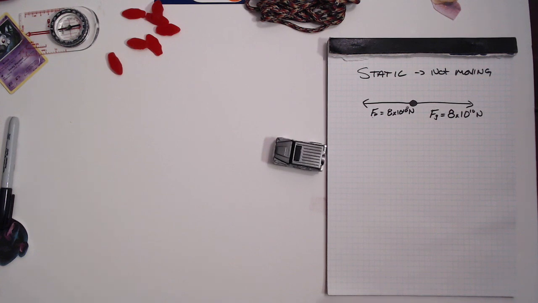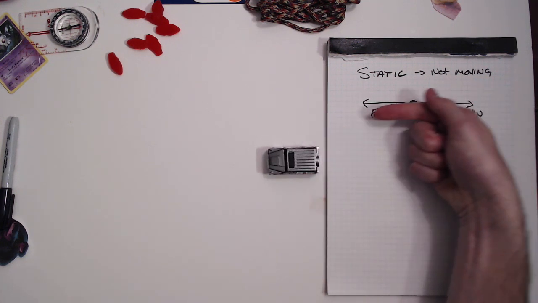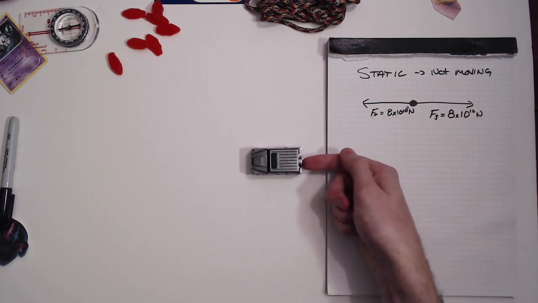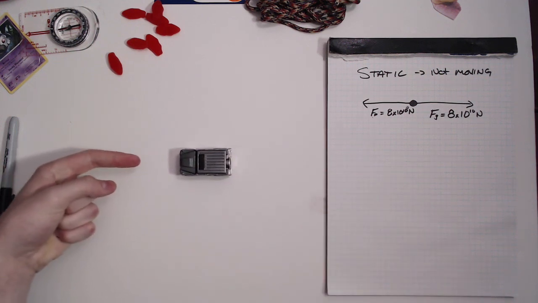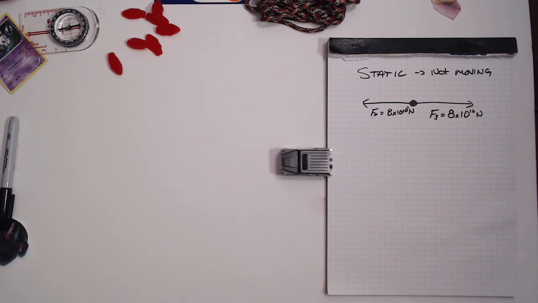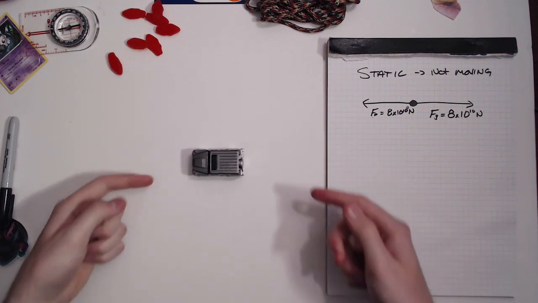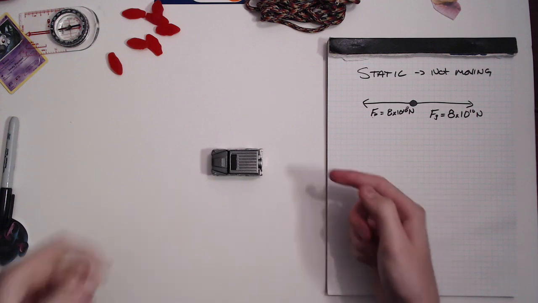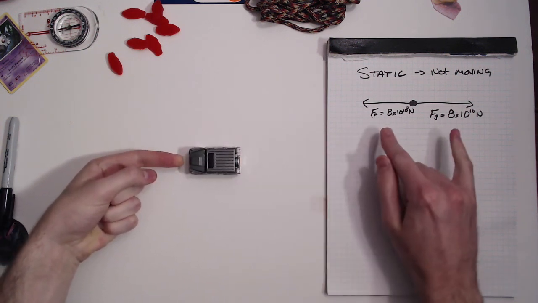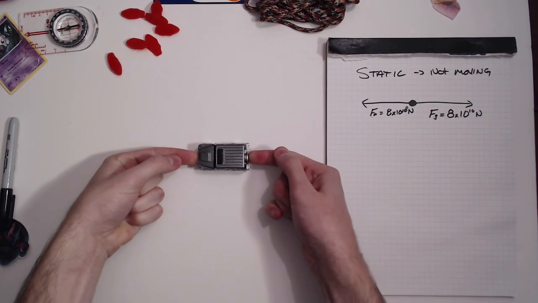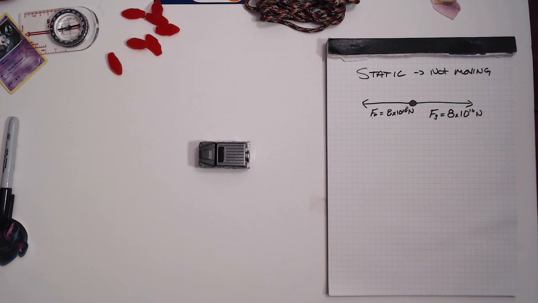So if I apply a force on it to the left, I will cause it to accelerate. We know that. If I apply a force on it to the right, it'll cause it to accelerate to the right. If I apply two forces on it at the same time, it may go left, it may go right, but if both forces are equal, that car is not going to move at all. Just as if I were not applying any force on it at all.